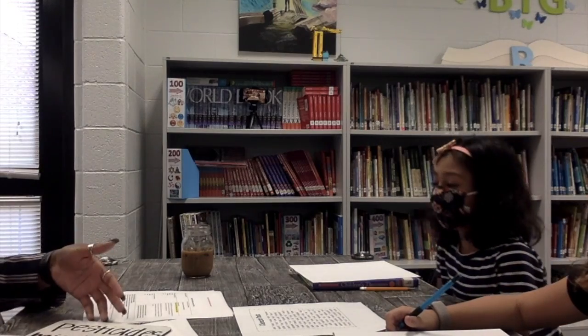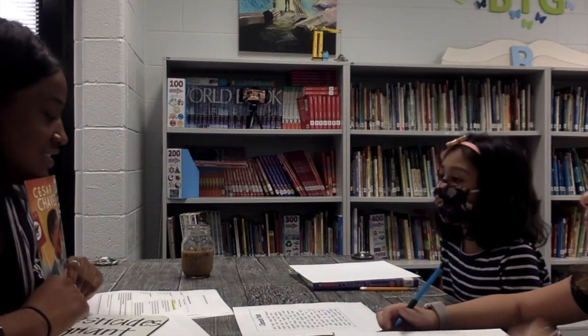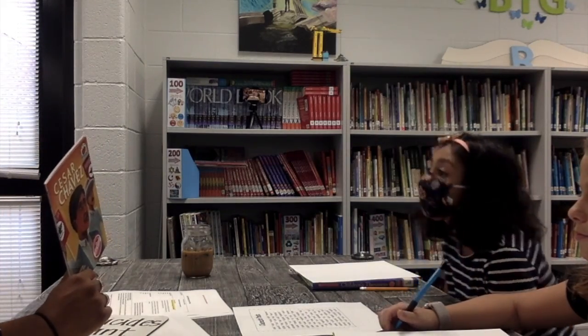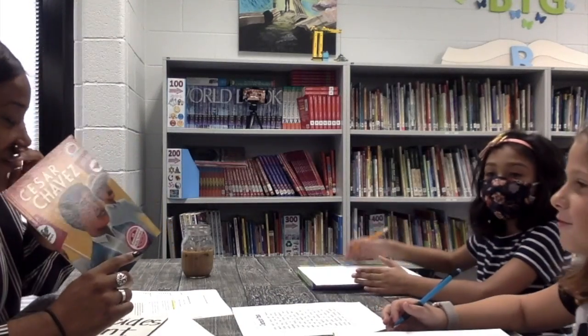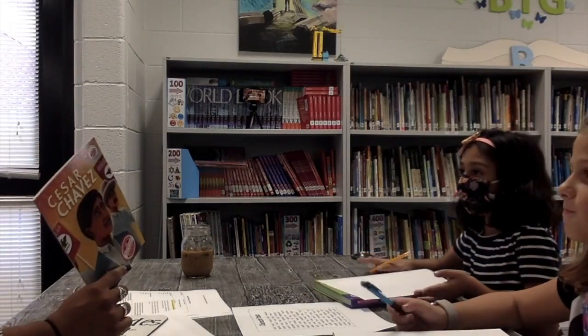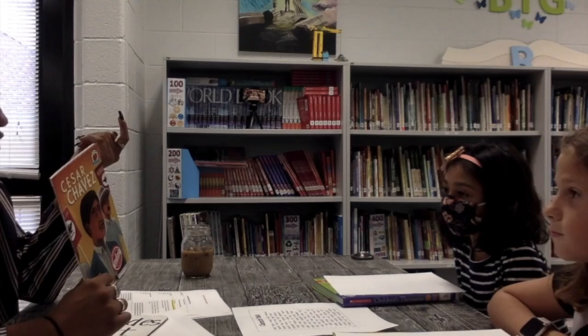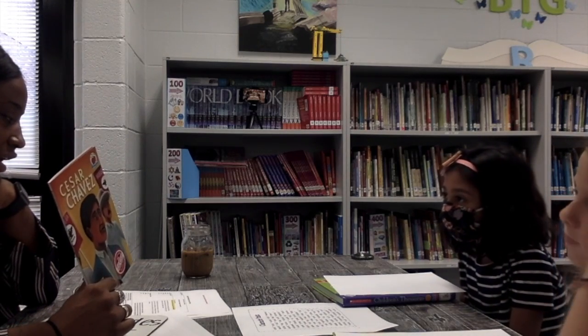Oh, it's going. Okay, so today we are going to be reading a book called Cesar Chavez. And while we're reading this book, we're going to be looking for character traits and characters. What are character traits? I love that question. Character traits are things that describe the character, whether it's physical or internal, whether they're sweet, kind.